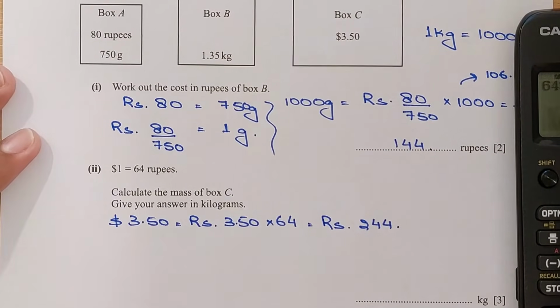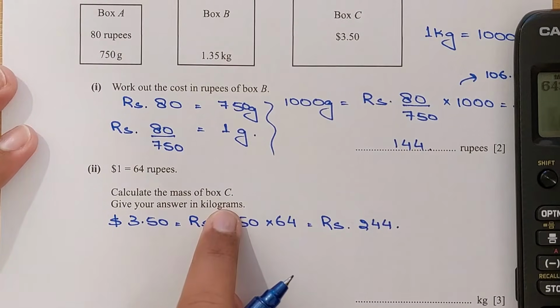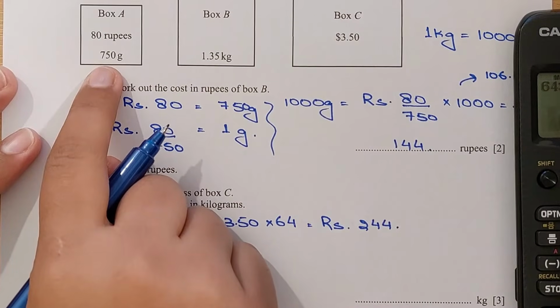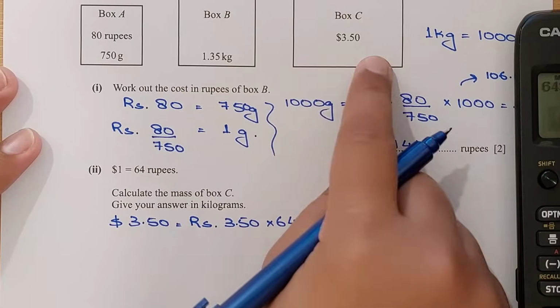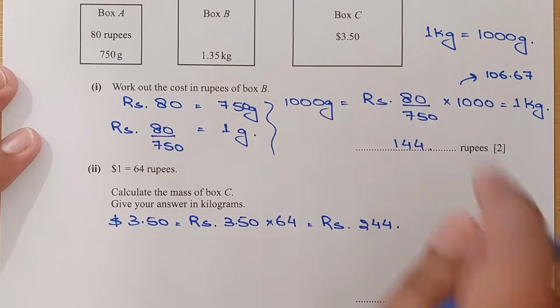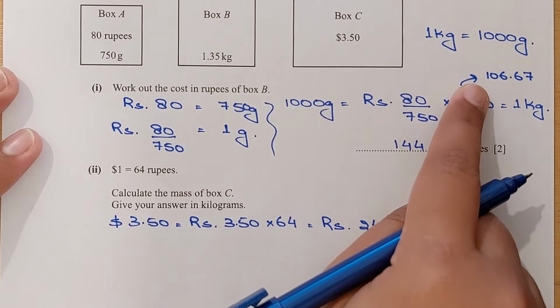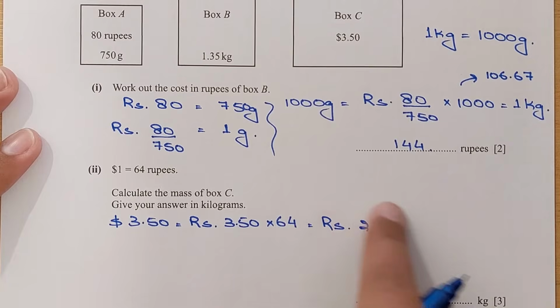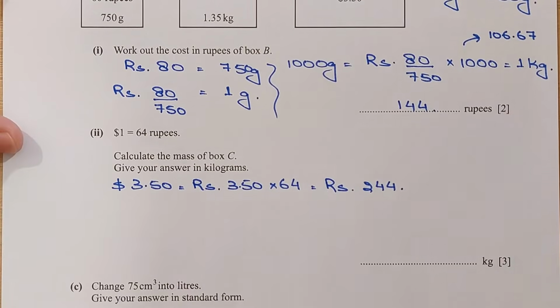Now we have to calculate the mass of box C, and we need to give our answer in kilograms. We know that the cost of 1 kilogram is this much in rupees. So how many kilograms cost this much? Basically we need to find this.